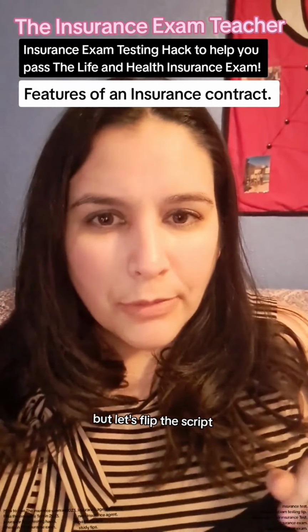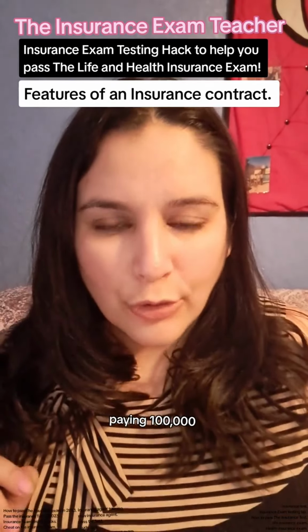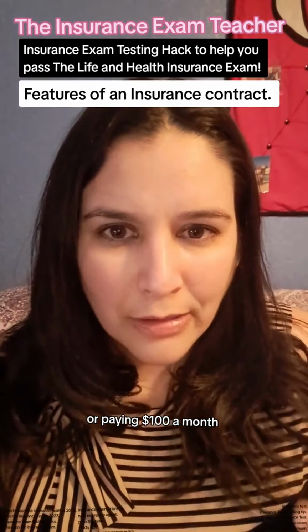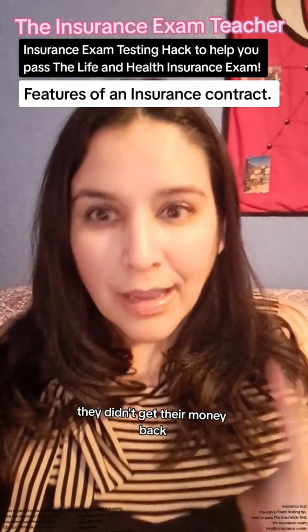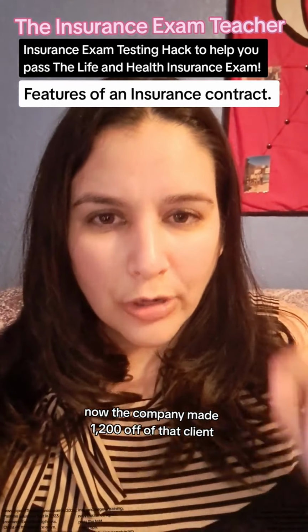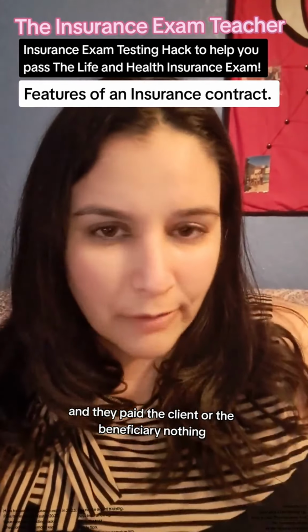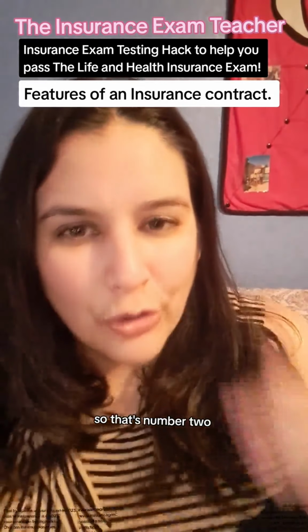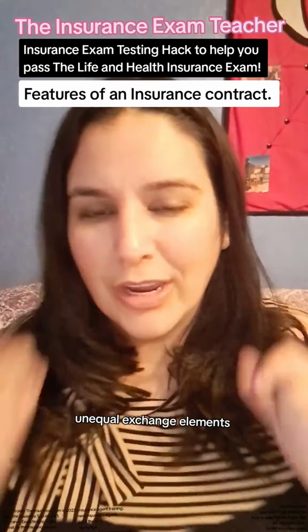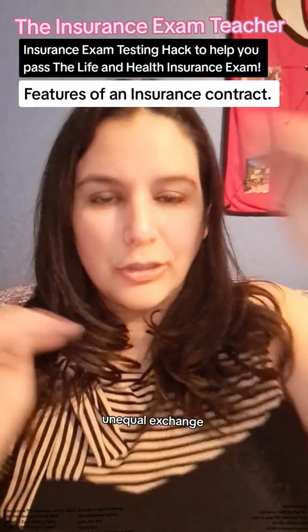But let's flip the script, and let's say it's a 5-year term policy where the customer's paying $100 a month. Didn't pass away, policy expired, they didn't get their money back. Now the company made $1,200 off of that client for 5 years, and they paid the client or the beneficiary nothing. They pure profited that. So that's number 2, your aleatory, unequal exchange. So every time you hear that word, aleatory, think unequal exchange.